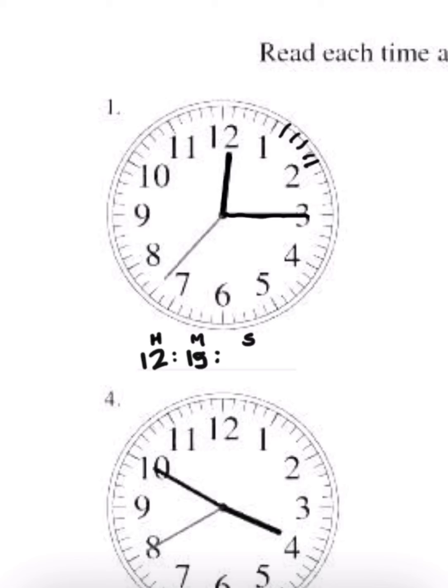And then for the seconds, we look at this thin long hand, and this one is the one that tells the seconds. So like the minutes, we count each number by 5, and by this number 7, we are at 35, and this hand is facing 2 tick marks after the 7. So 35, 36, 37 means that it's 37 seconds. So this would be your answer.